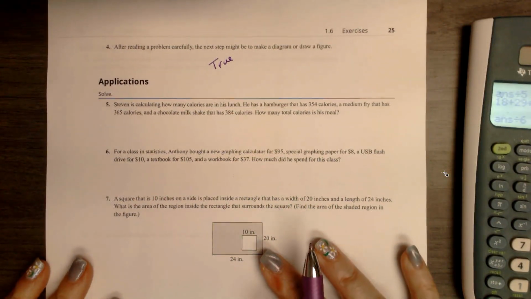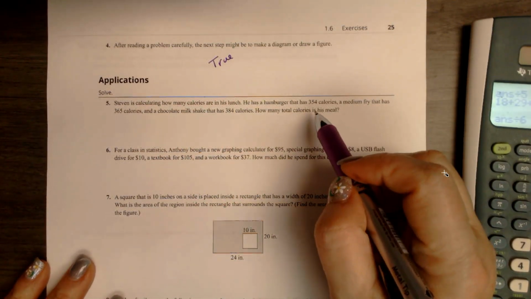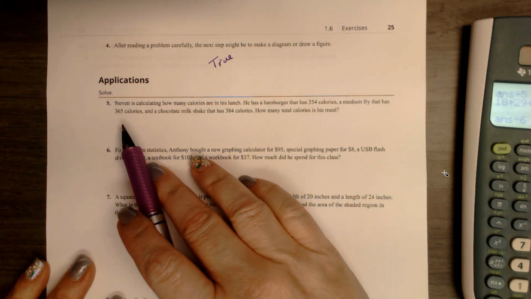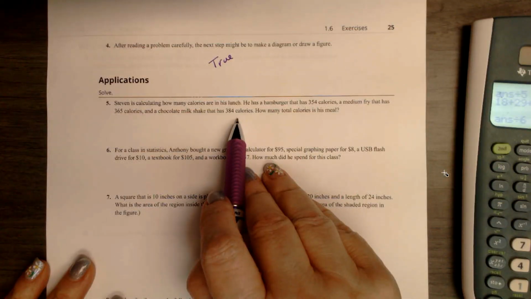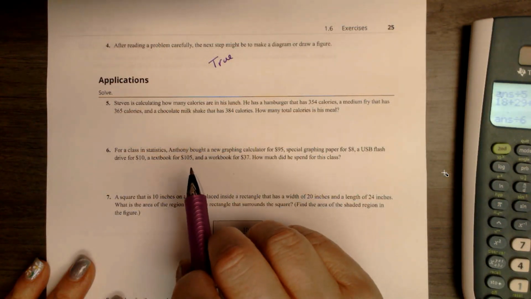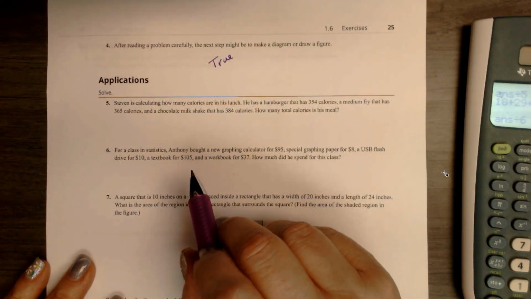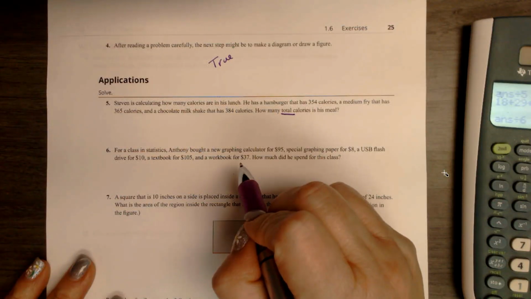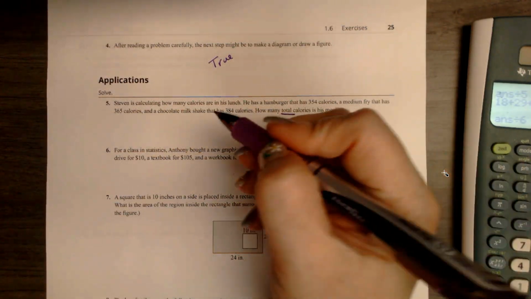Stephen is calculating how many calories are in his lunch. He has a hamburger that has 354 calories, a medium fry that has 365, and a chocolate milkshake that has 384. How many total calories is his meal? What will we do? They use the word total, which means they want us to combine them.